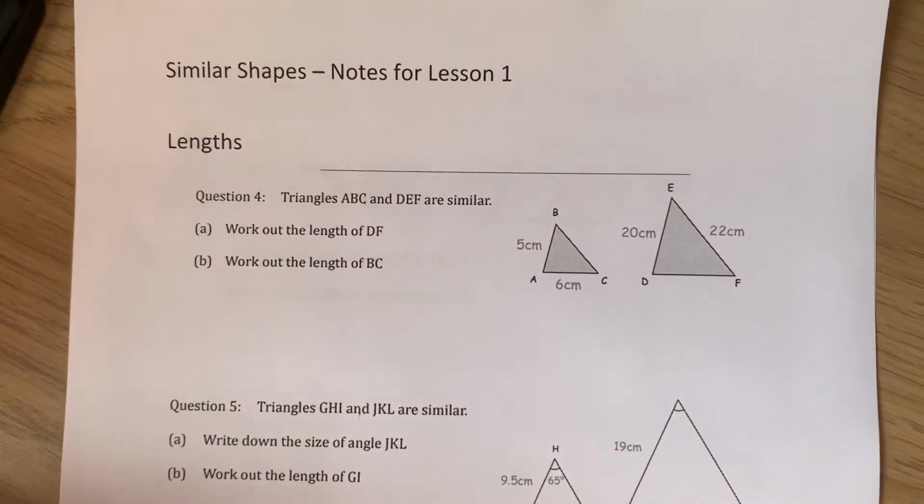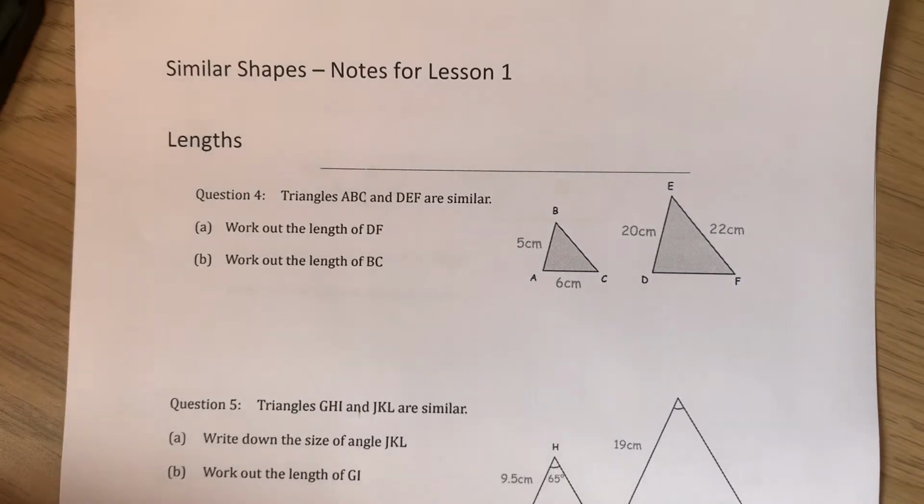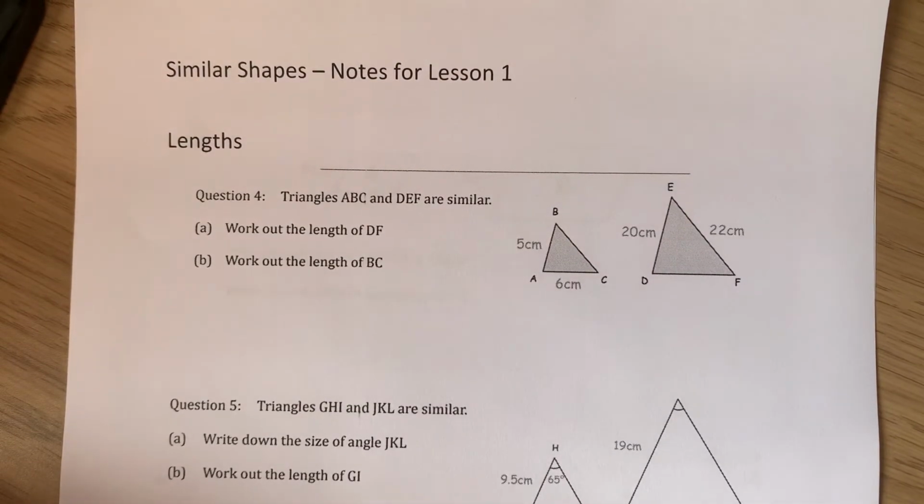So my mission now is to try and finish this topic on congruence and similarity. It's quite a small topic. So before the end of this term, when you come back in Year 11, hopefully we're all at the same point and that we can pick up from the next topic. Okay, perfect. Right, now similar shapes.